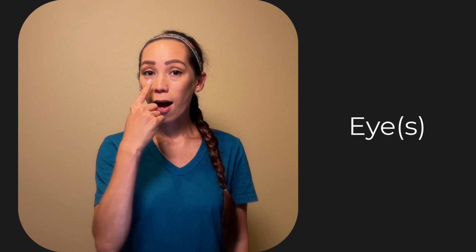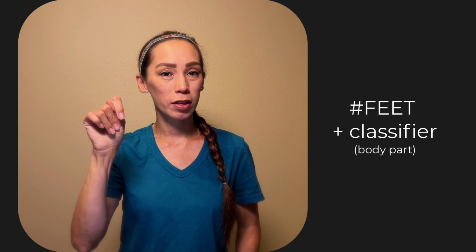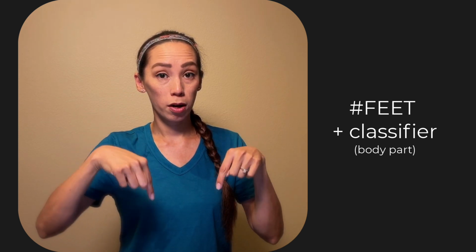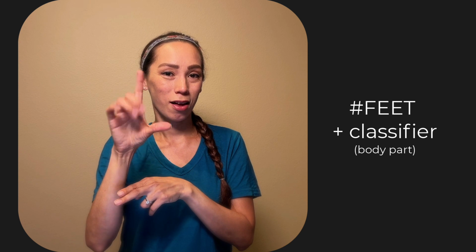We're going to go over body parts. Eyes or eye. You would sign with your one hand shape. You would point eye or eyes. Next sign, you would sign face with also the one hand shape, and you would just go circular on your face. The sign for feet, really you would finger spell it, and then you would point. And then you would use classifiers if you wanted to specify, which we'll get into at another time. But for now, just know the word feet. You would finger spell either for the body parts, feet, or feet as in measurement.